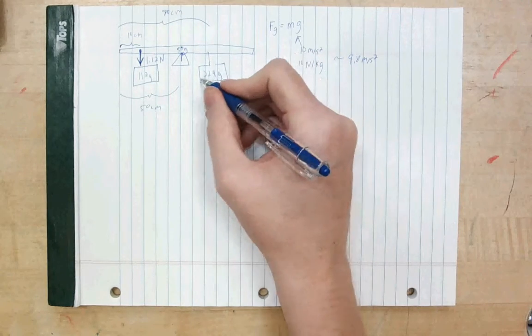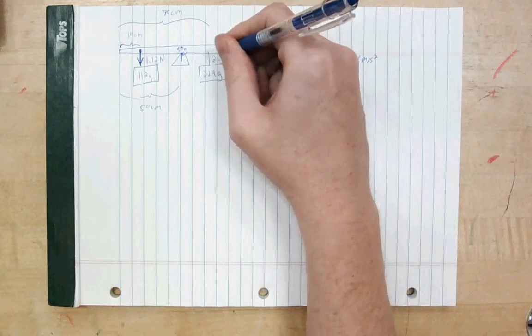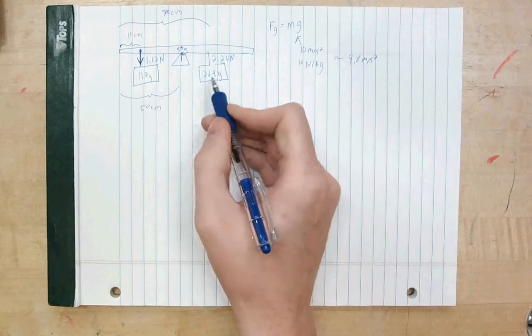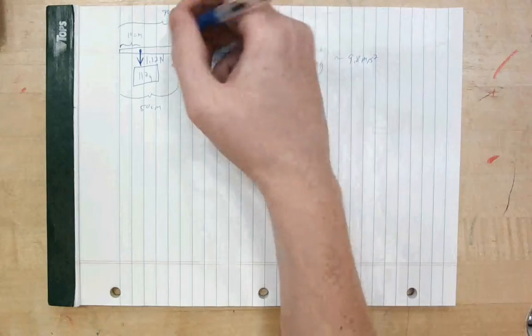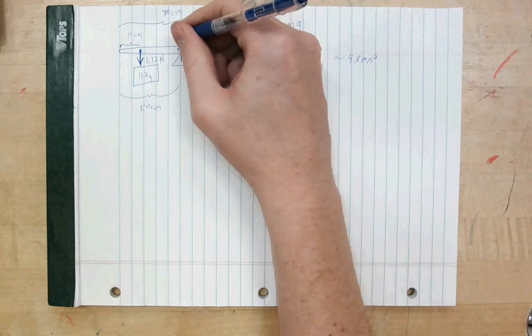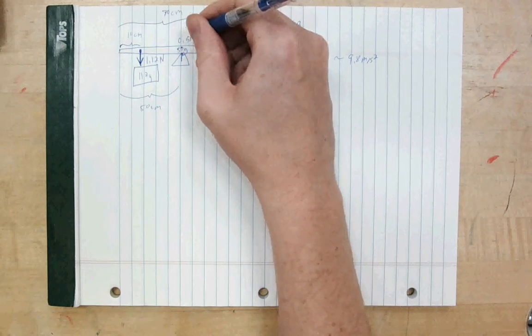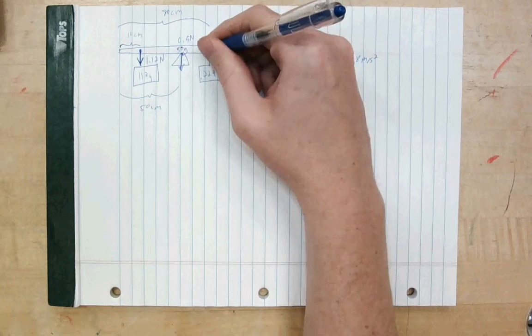224 grams is 0.224 kilograms, and this would be 2.24 newtons. So to multiply by 10, all I'm doing is moving that decimal over one place. The 50 gram bar would be 0.5 newtons, and that's gravity down. This is gravity down.